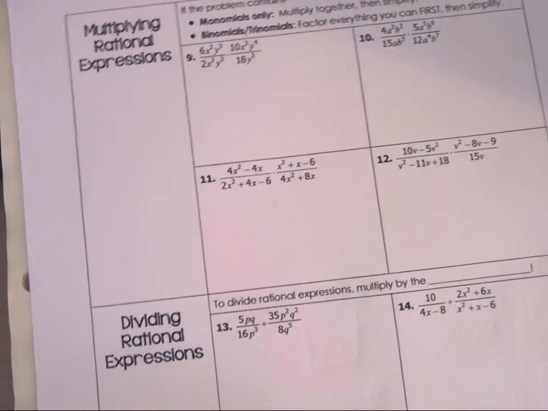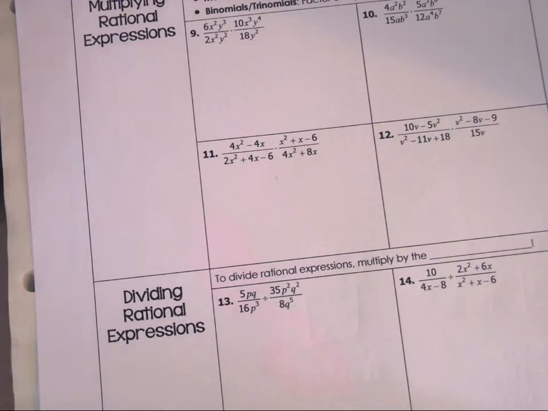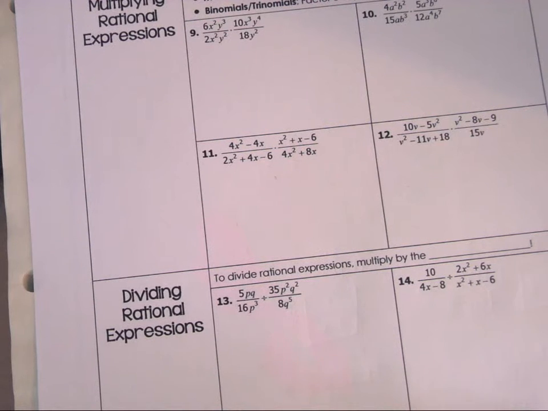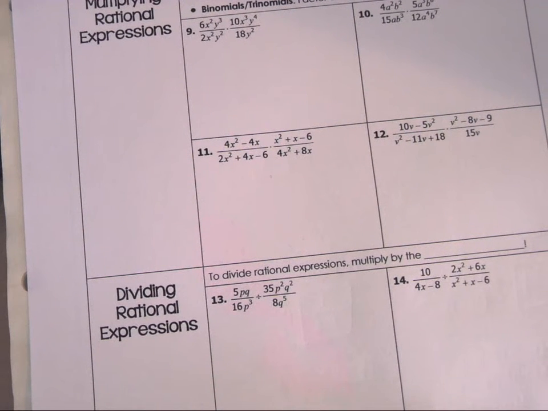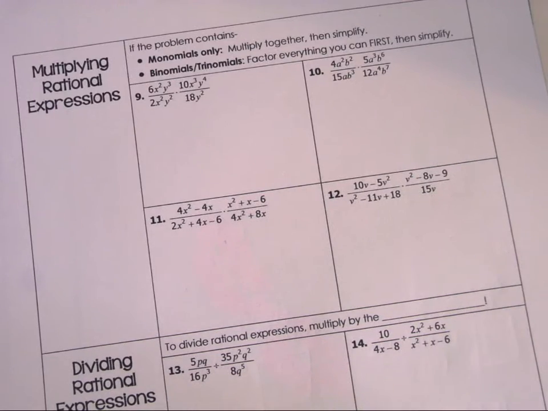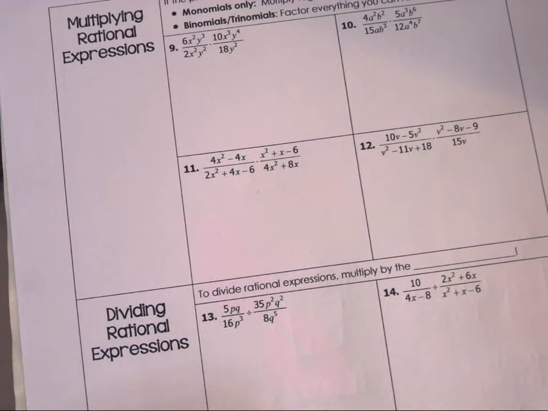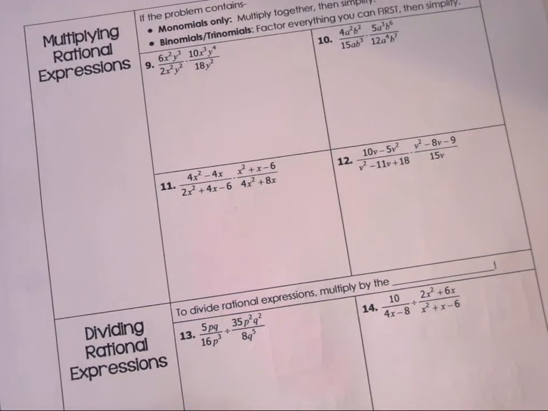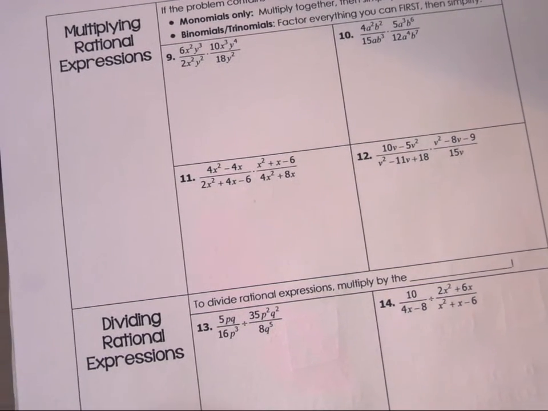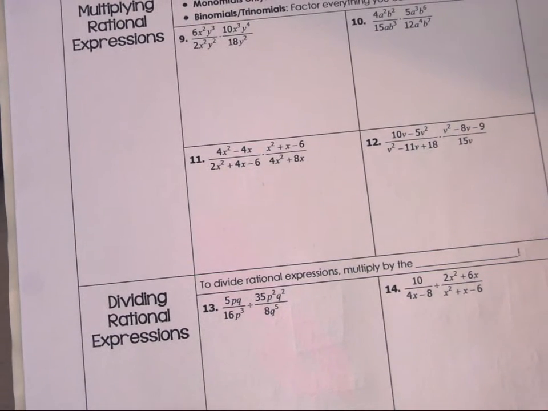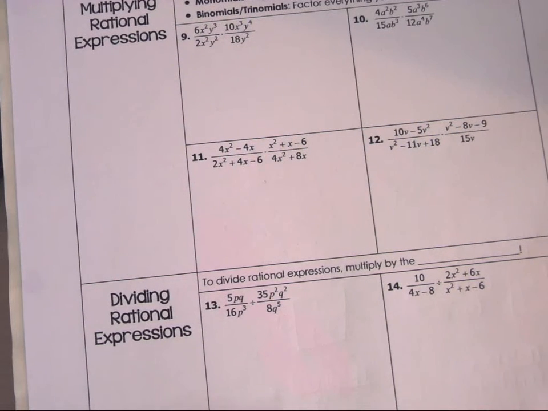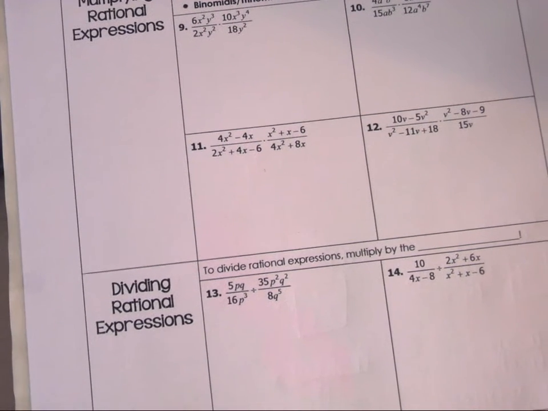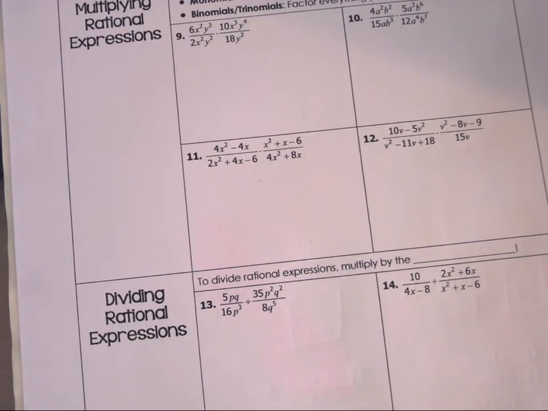So that was the first section, and then the second section is multiplying and dividing rational expressions. Really, it's just an added step from simplifying. So, if you remember what rational expressions are, they're ratios of polynomial expressions. So they are basically fractions. So you use the same technique for multiplying and dividing fractions as you do with multiplying and dividing rational expressions.